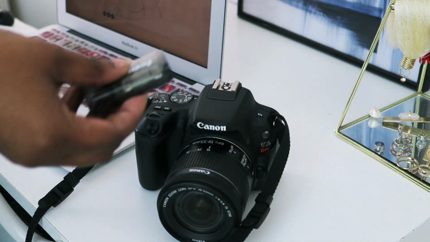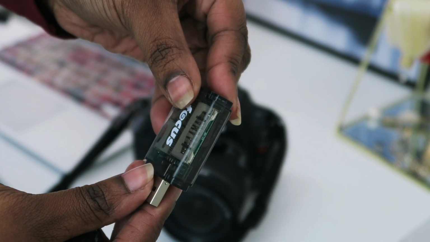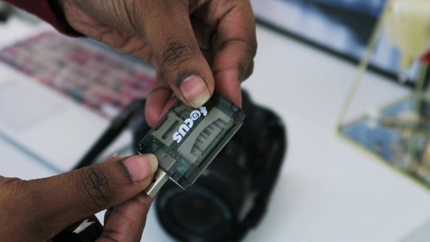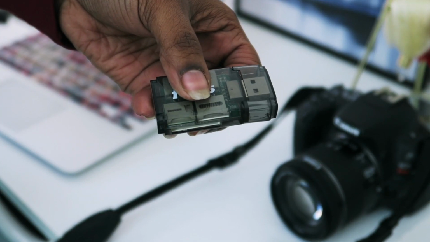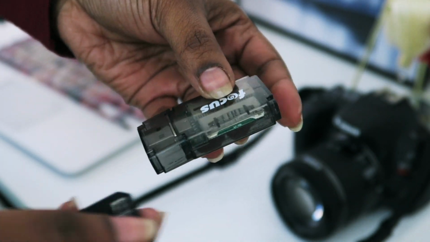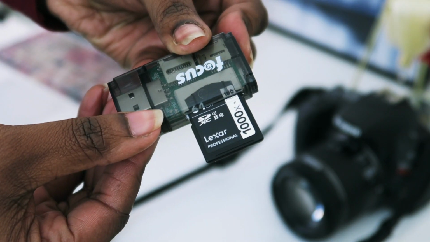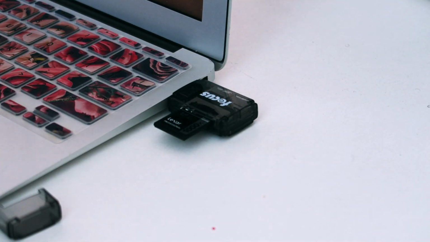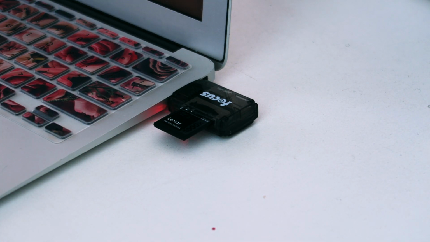Whenever I'm done filming, I like to put it into a card reader and store it onto my hard drive. It saves a lot of space on your computer and everything is on a hard drive.